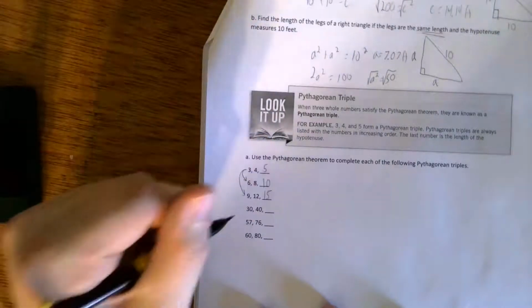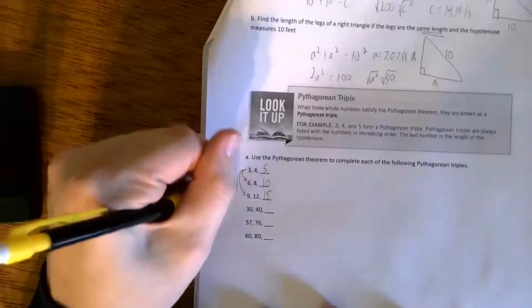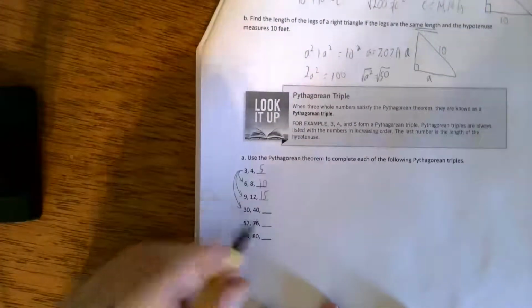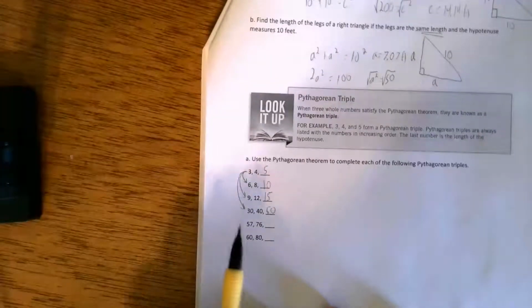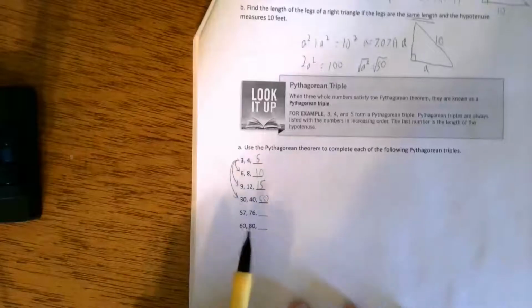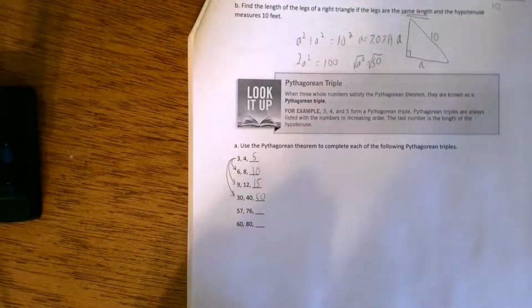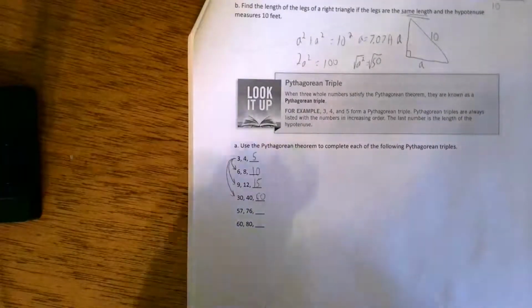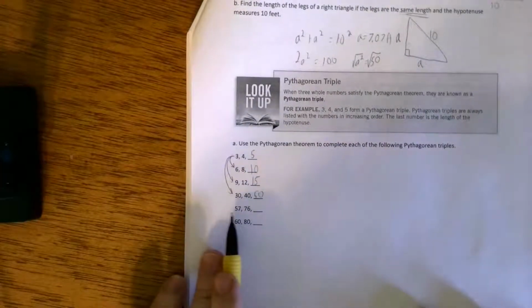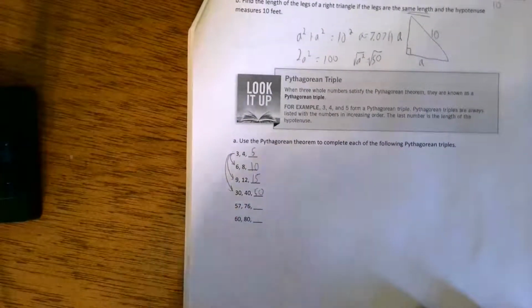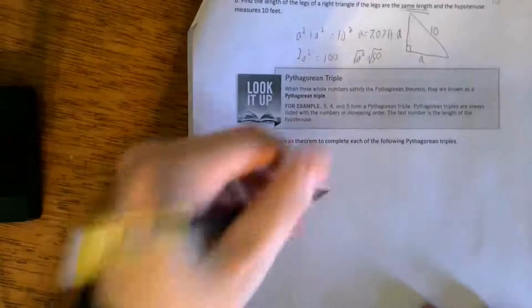Okay? And then the next one, it looks like we're scaling up again, but we're multiplying by 10 this time. So we should have 30, 40, and 50. And the next one, I don't think there's any way to scale 3 up to 57 that I know of, so I know this is going to be a different type of Pythagorean triple. It's going to be kind of a unique one. So I am going to work this one out. Okay, so I know that I have the lengths of my two legs, so I'm going to draw another diagram over here.